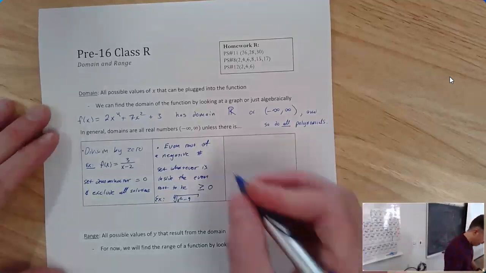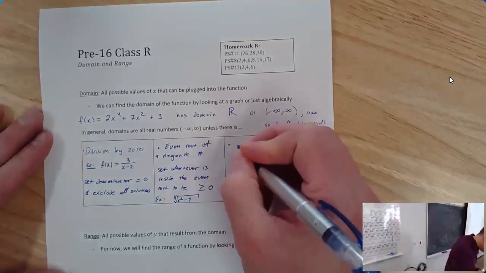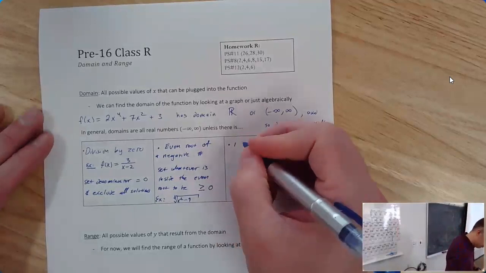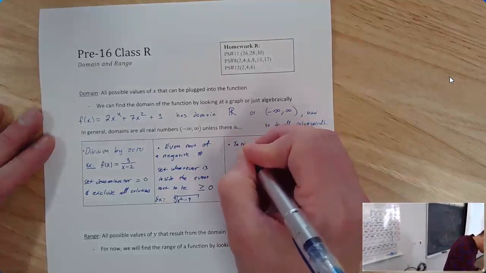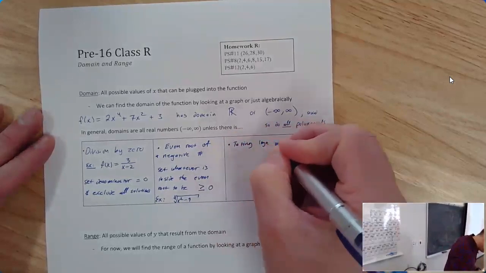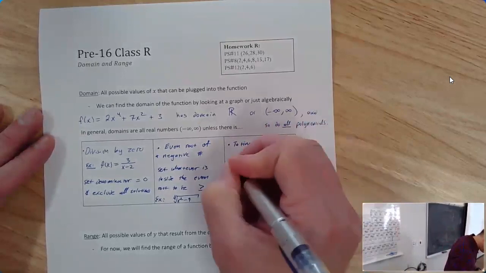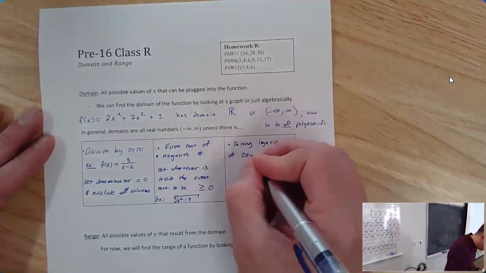And then finally, the last issue we run into is taking the logarithm of a negative number. Actually, I should say of 0 or a negative number.